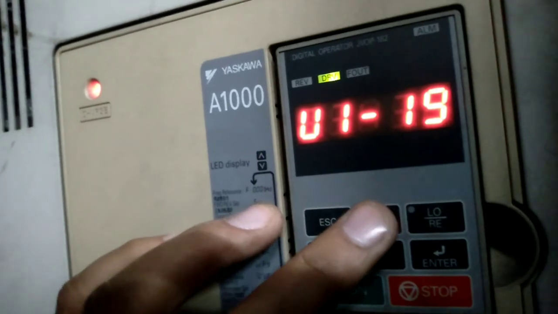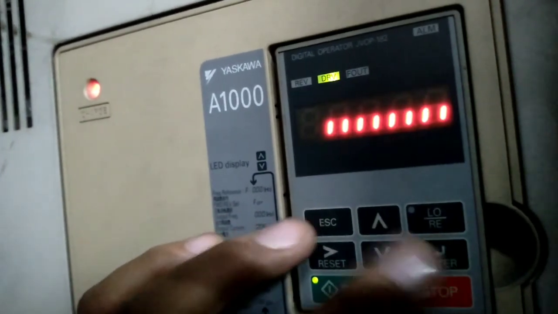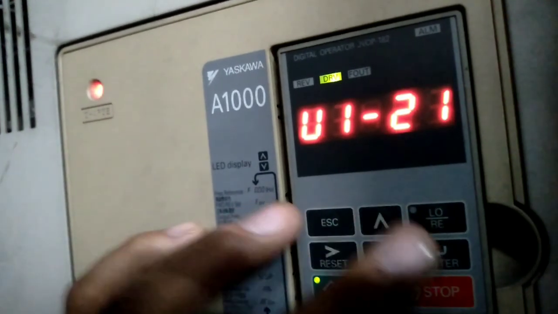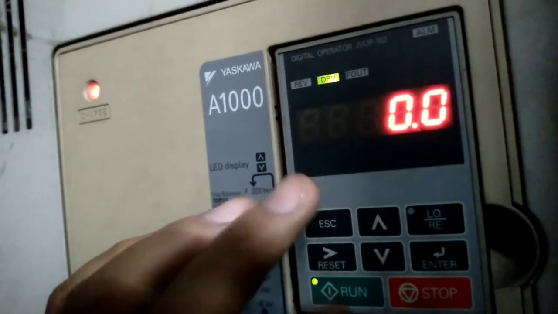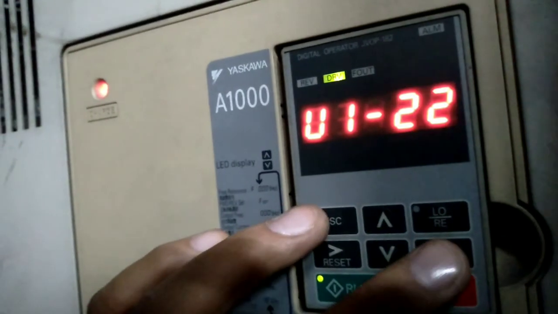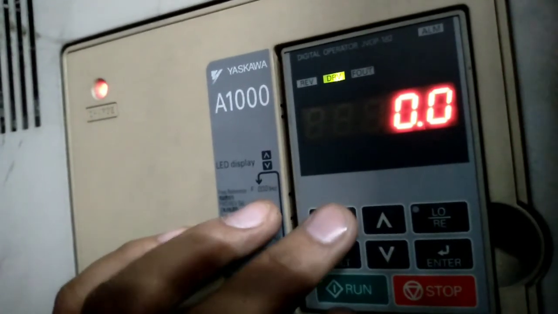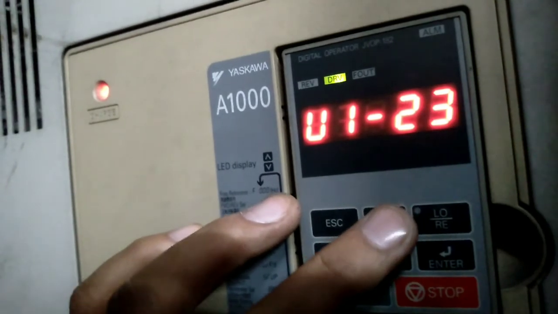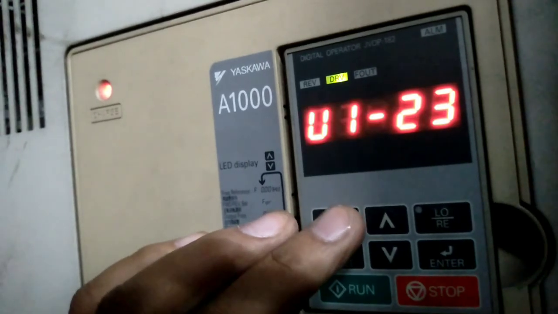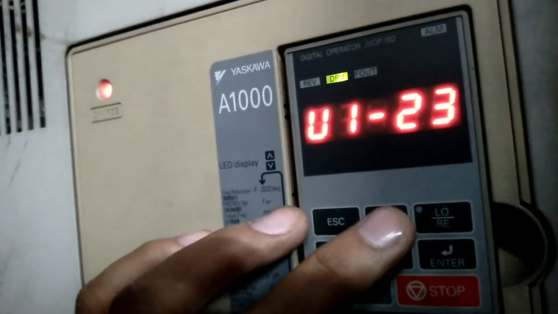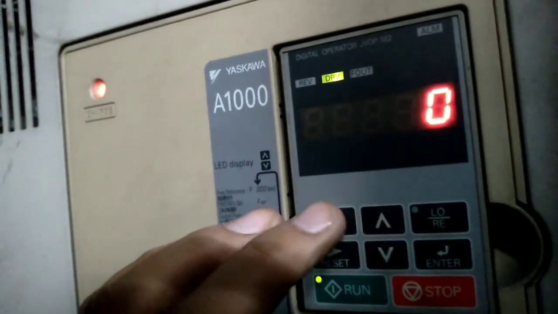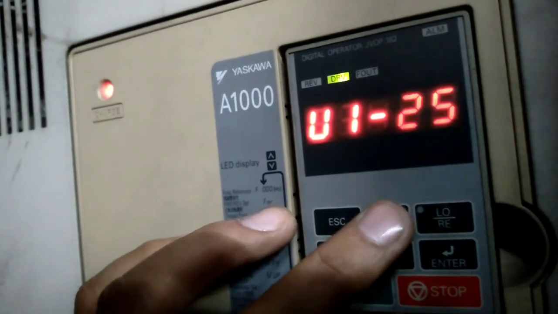There are many parameters starting from U101, and all have their specific meaning, so you could easily refer to the standard manual, which is easily available on the internet. Just download that manual and refer to it to know the meaning of these parameters. I'm just trying to show you how to navigate through the parameters.